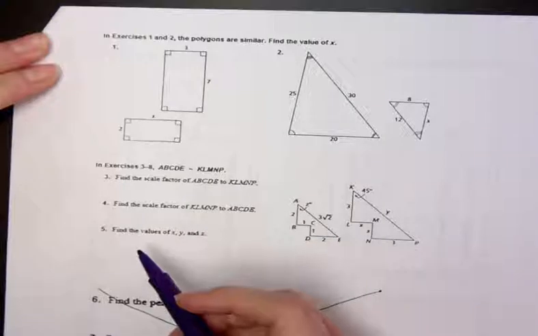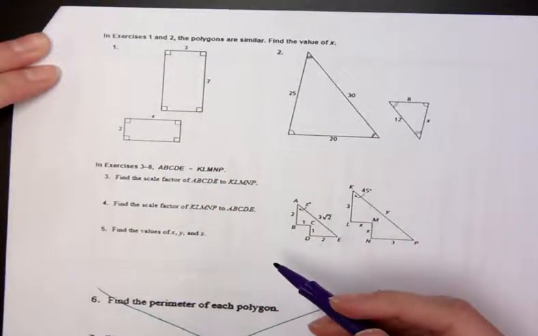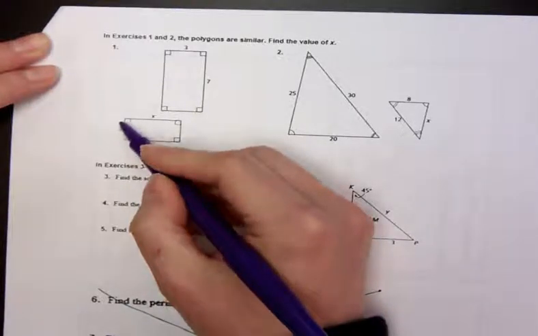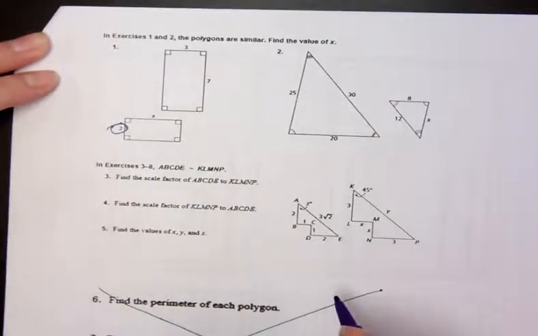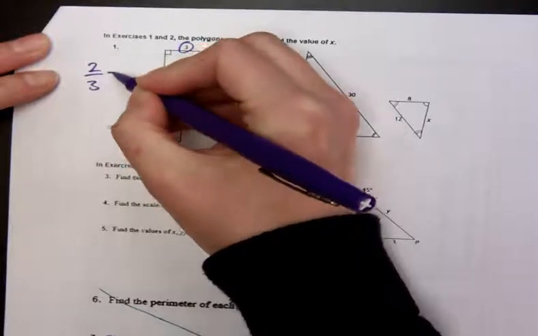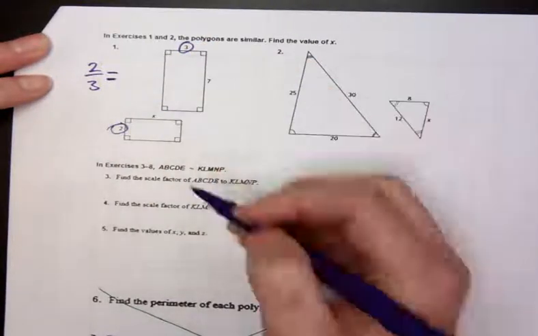So, here I just have to match up and find side to side. When I'm doing these, I just set up my ratios because by definition they're the same. So 2 matches up with which side on the second triangle? 3. Okay, so that would be our scale factor of 2 to 3. And when I set up the problem, the easiest way is just set up my ratios to equal each other.